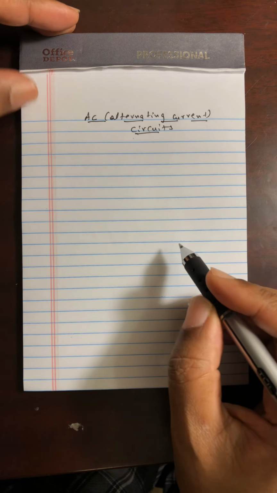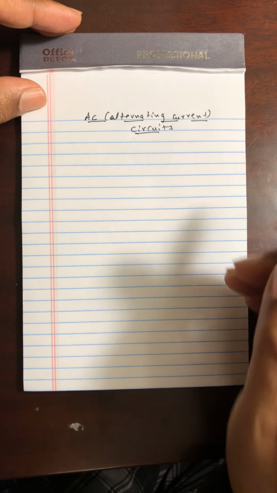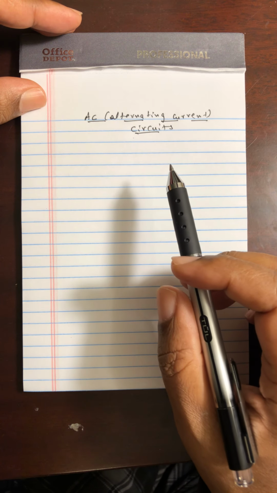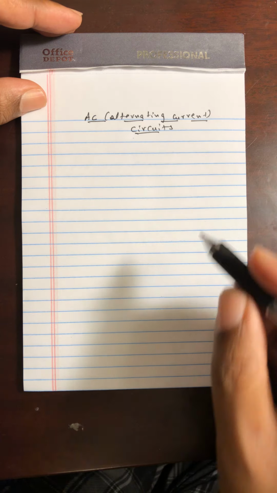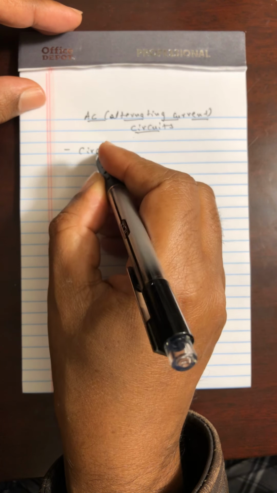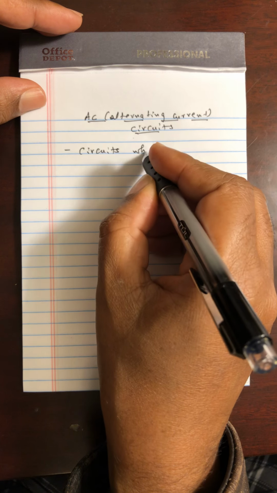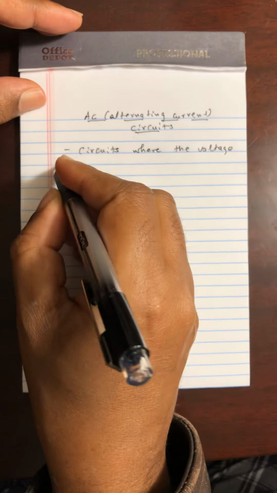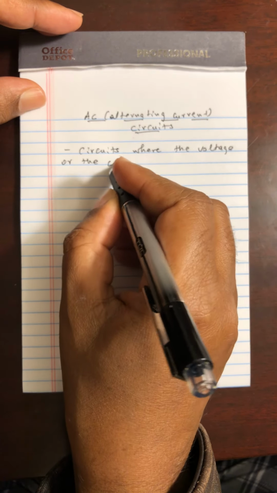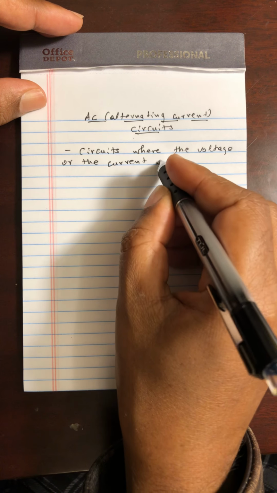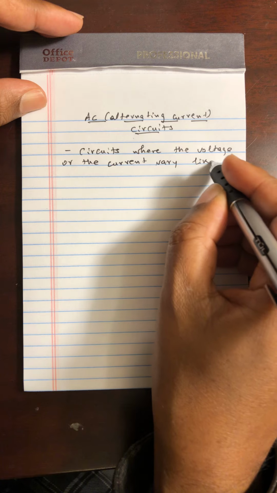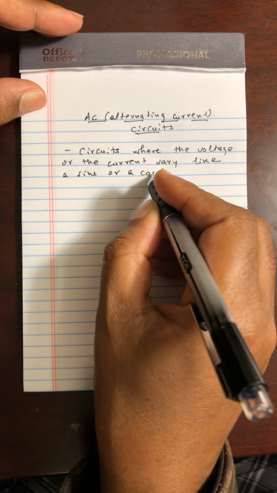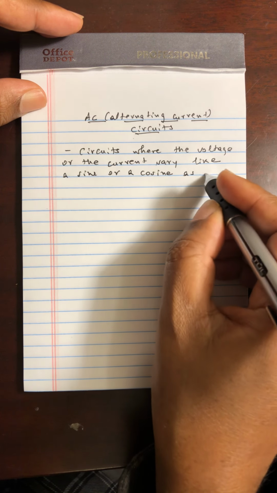In a previous chapter, we dealt with DC circuits, where the voltage or the current is constant in time. AC circuits are circuits where the voltage or the current vary like a cosine or sine as a function of time.